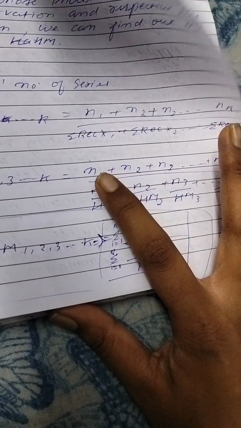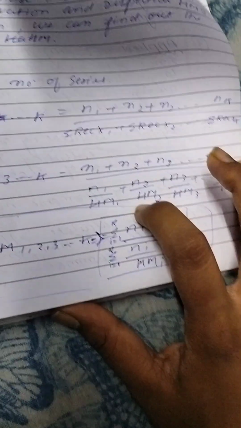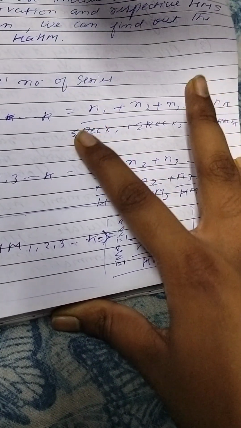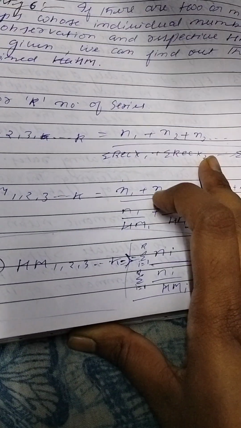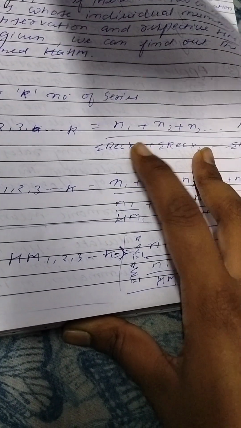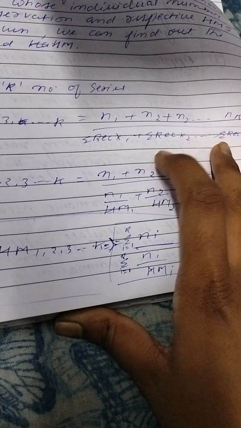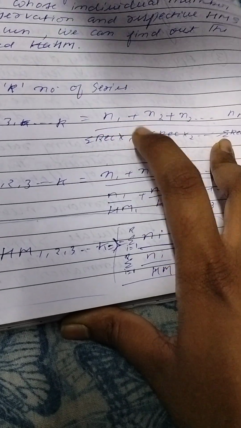Here you can write n1, n2, n3, n4 to nk, and here you can reciprocate it, so the reciprocal of x1, x2, x3 is there. So you have to simplify it.